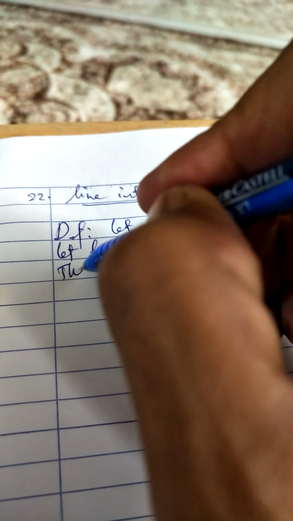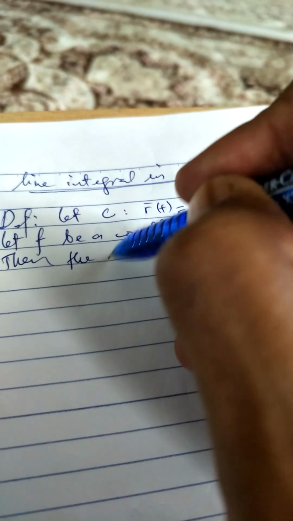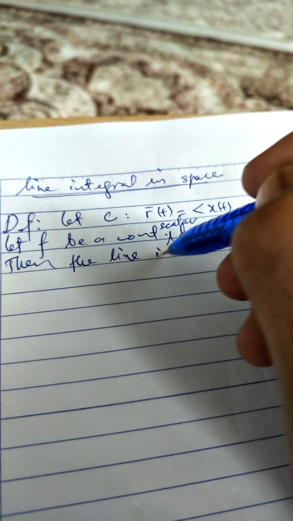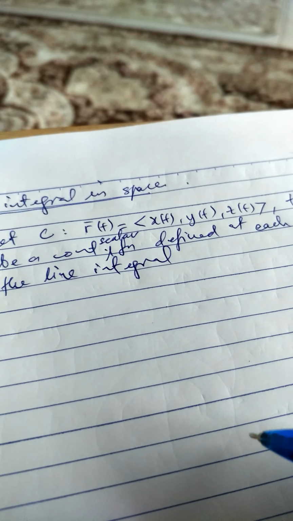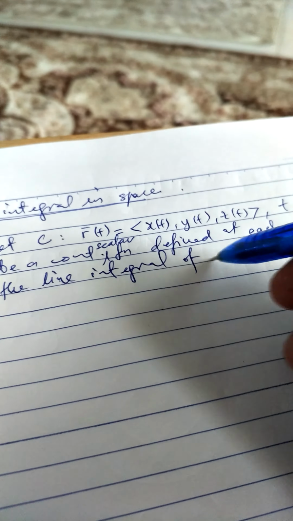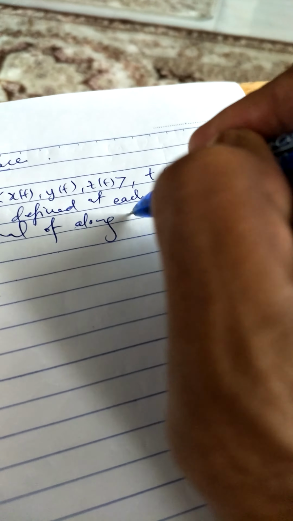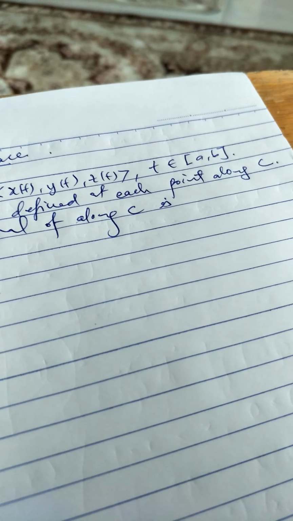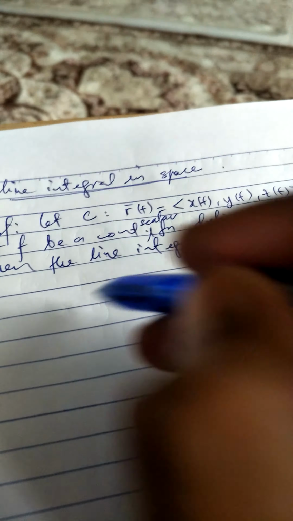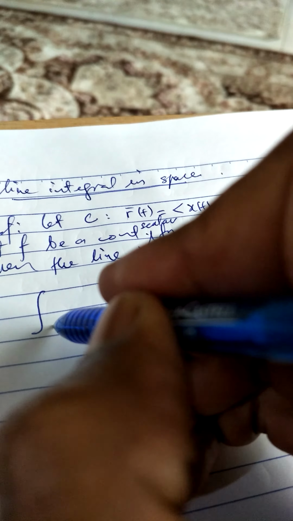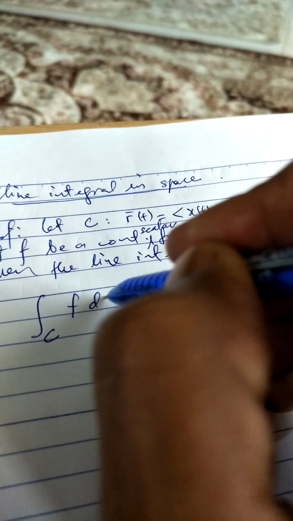Then the line integral of f along C is given as we integrate over C f ds.